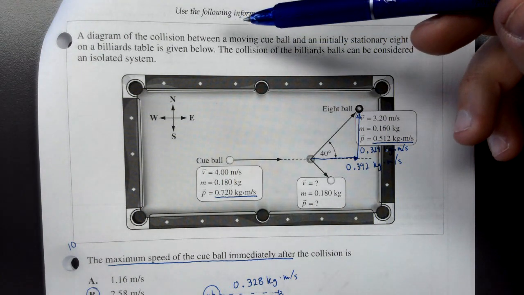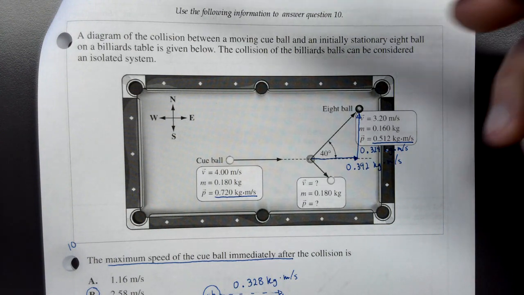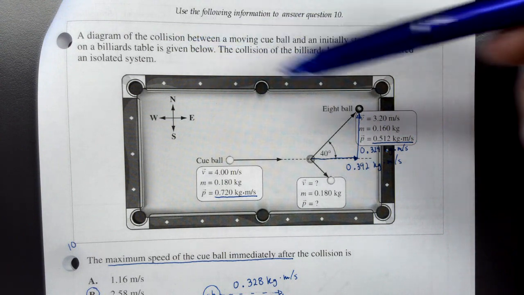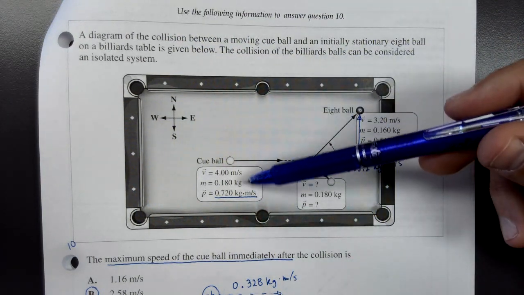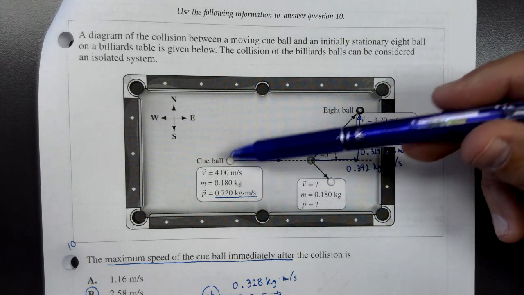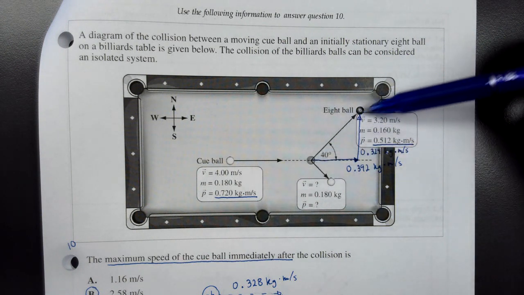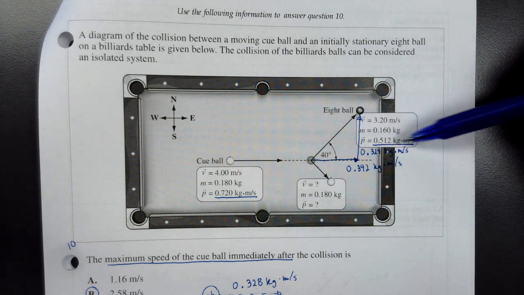A diagram of a collision between a moving cue ball and an initially stationary 8 ball on a billiards table is given below. The collision of the billiard balls can be considered an isolated system. So what we know immediately is they've given us the mass, velocity, and momentum of the cue ball before. They told us that the 8 ball was stationary. They told us the angle of the 8 ball. They also told us its mass, velocity, and momentum.